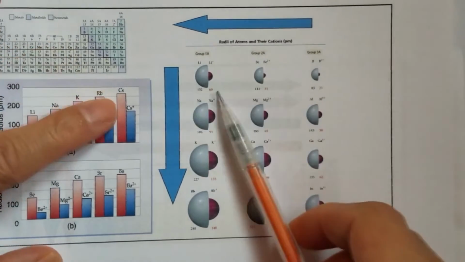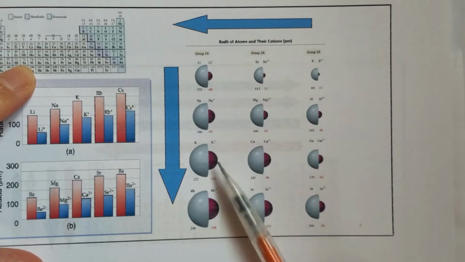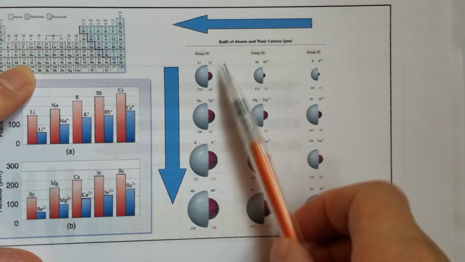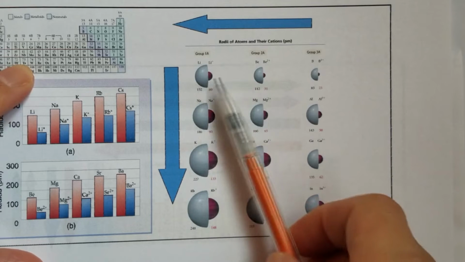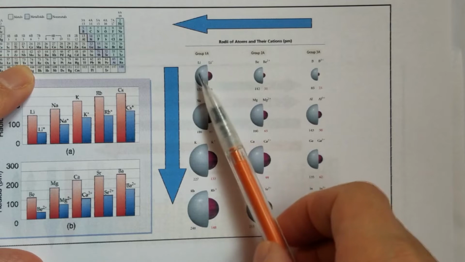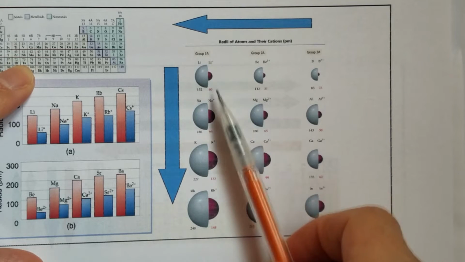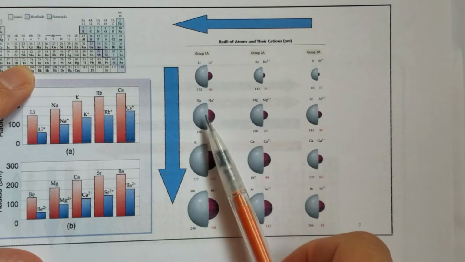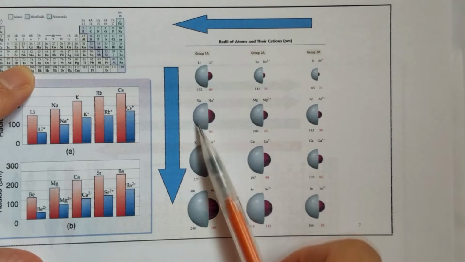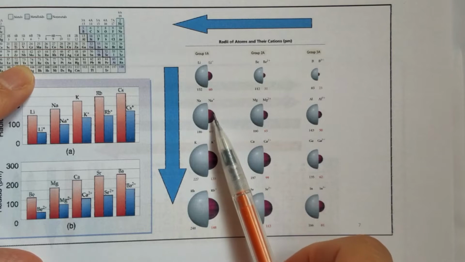Only you will see the gray ones are the elements, and the red ones are their corresponding cations. For example, lithium, you see, just a lithium atom is much larger than lithium 1 plus. So is the case with sodium. You see, sodium, the gray one, is much larger than the sodium ion. Why?